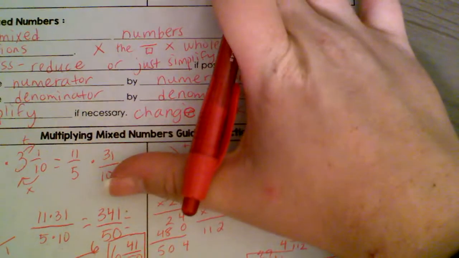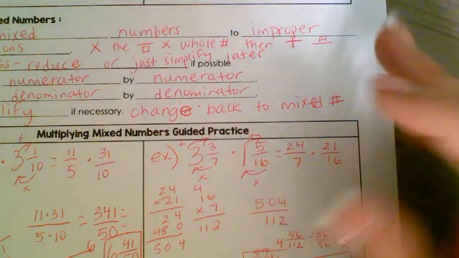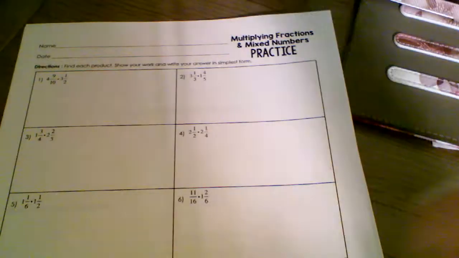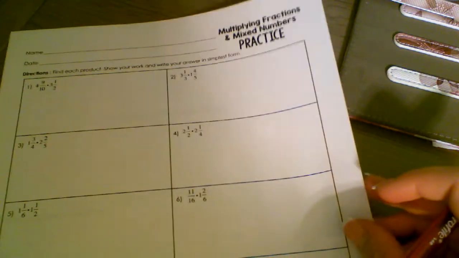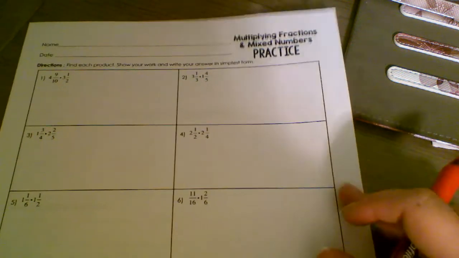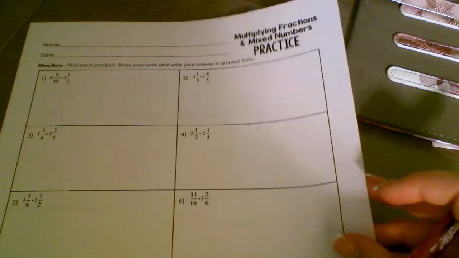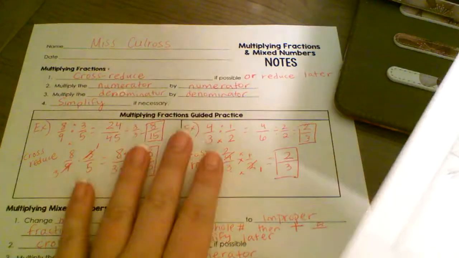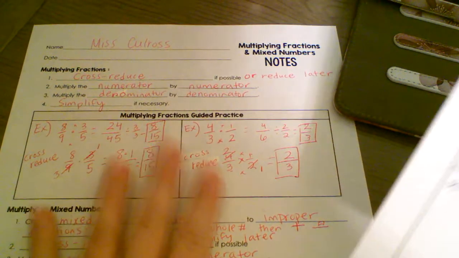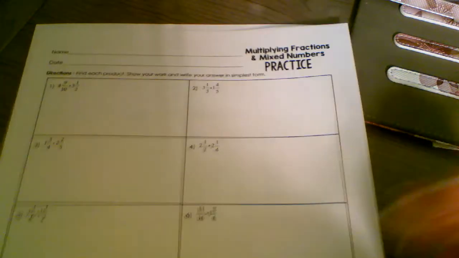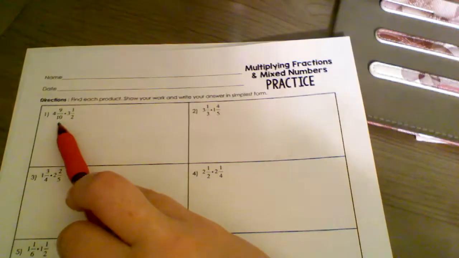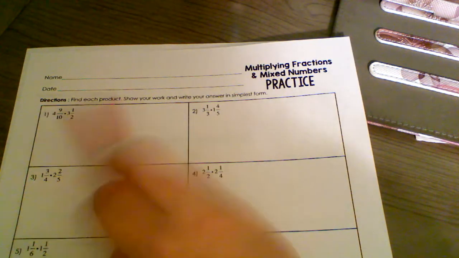Okay, so here, make sure you use your notes, because what you're going to do now is on the back side is this part. You're going to complete this assignment, and it's due at the end of the hour. Okay, before you raise your hand and ask for help, I will tell you to either watch the video again or refer to these notes. Change to improper fractions, multiply it across, reduce for every single one.